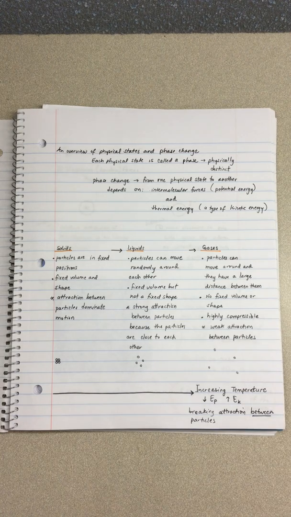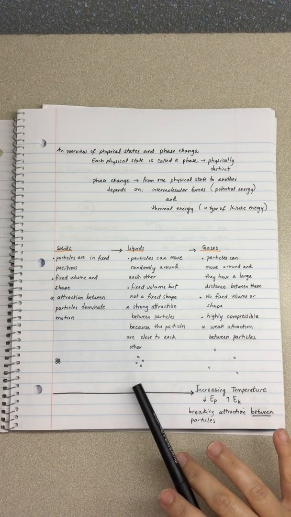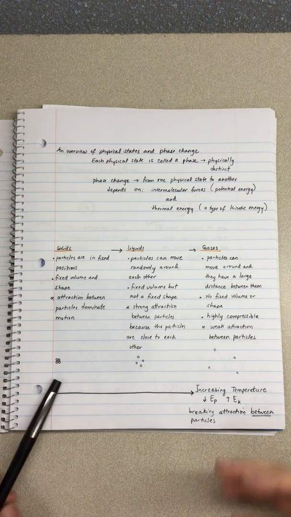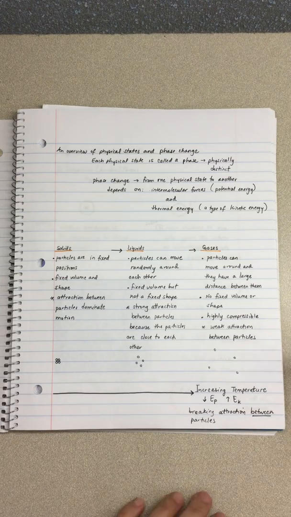And then in gases, your particles are super far away from each other. So there's super weak attraction, or we even say that there's no attraction between them. And that's why for gases we don't have a defined volume, because the particles can move around. There's no attraction between them and there's no defined shape. Okay? So your gases will have the volume and the shape of the container. Liquids will have the shape of the container, but not the volume. The volume is defined. Okay? And then for your solids, you do have a fixed volume and a fixed shape.